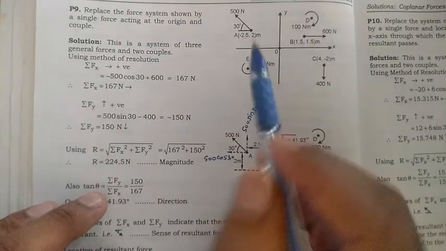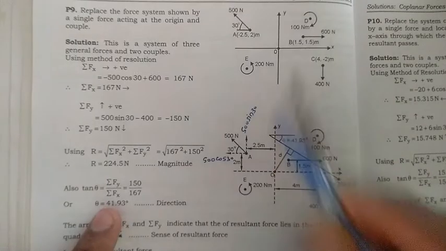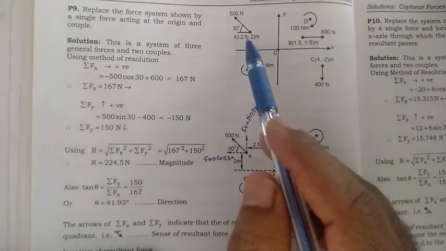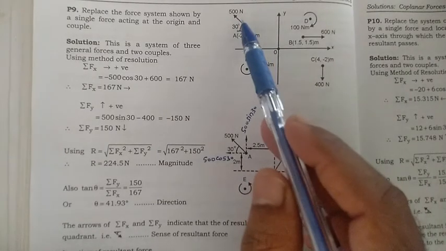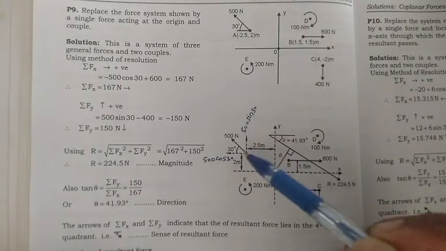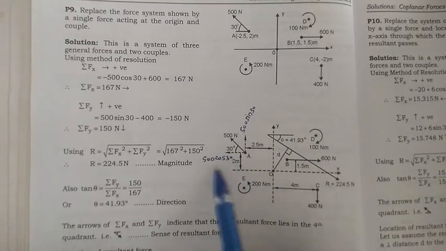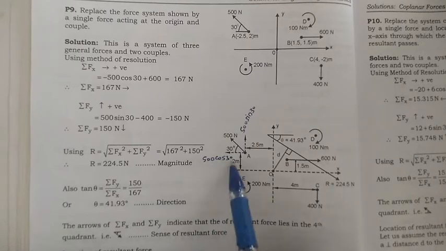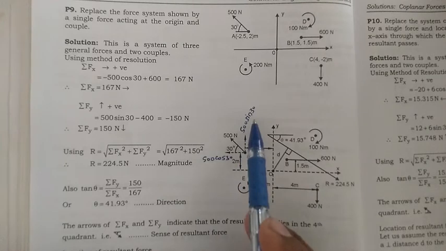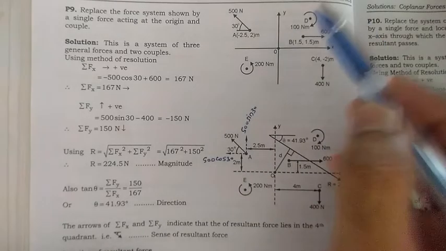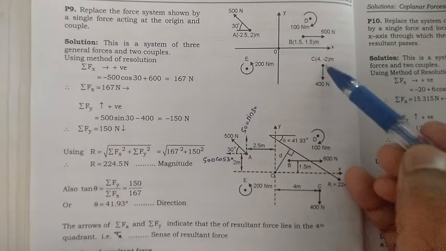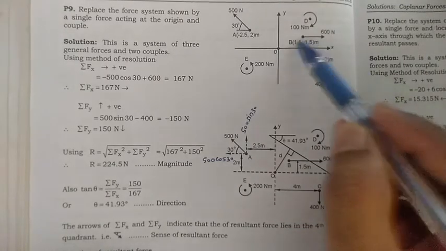So first of all, redraw this diagram, and whatever forces we have in the inclined direction, resolve them. So here is the first force in inclined direction. Resolve this force into its components. One component will come along the horizontal direction, whose magnitude is 500 cos 30, and another component will come in the vertical direction, whose magnitude is 500 sin 30. The remaining ones you write as they are, because this one is a couple, this one is also a couple, this force is already in the vertical direction and this force is in the horizontal direction.